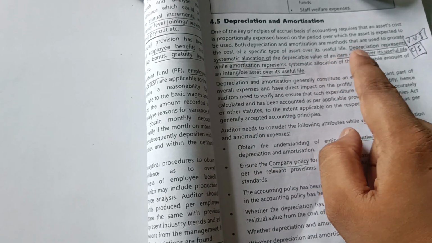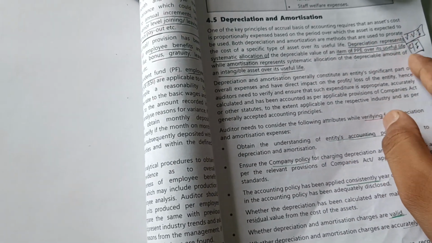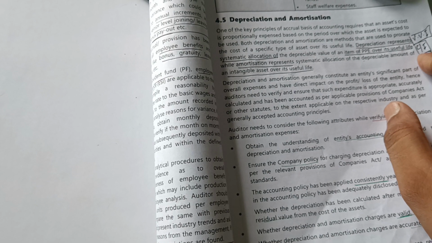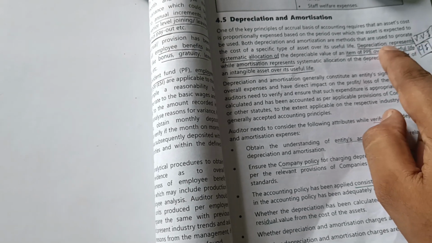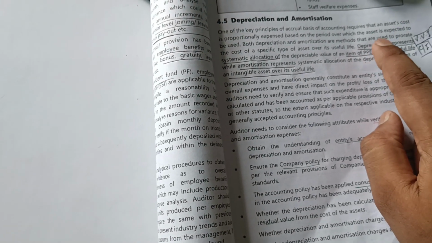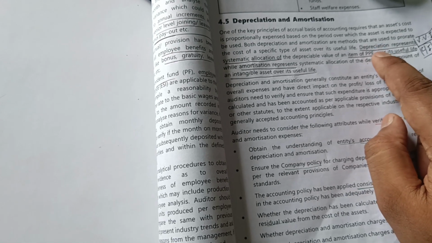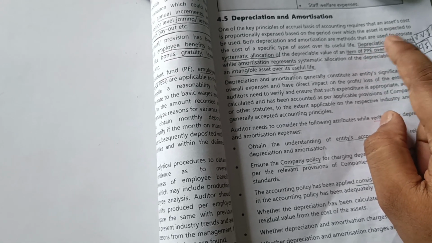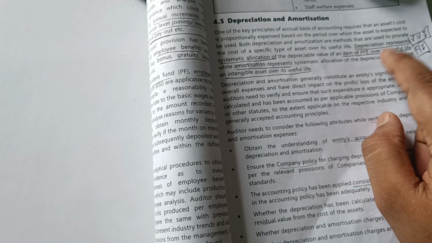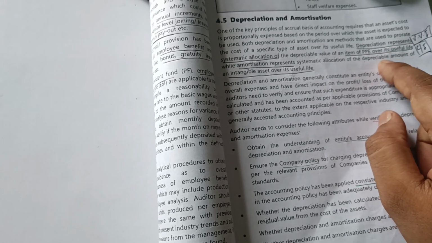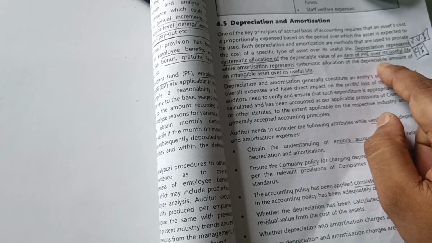You should keep in mind, it's very important for correct and incorrect questions from your exam point of view. So you need to be alert whether this definition is given for a fixed asset or an intangible asset. This was asked in the May 2022 examination, and the same can be expected in further examinations also.